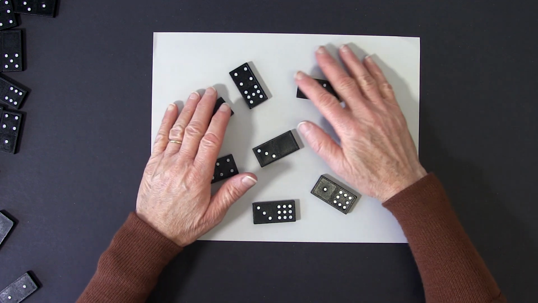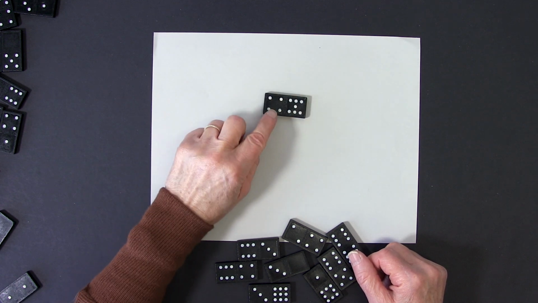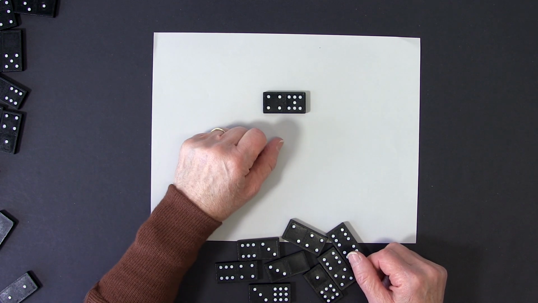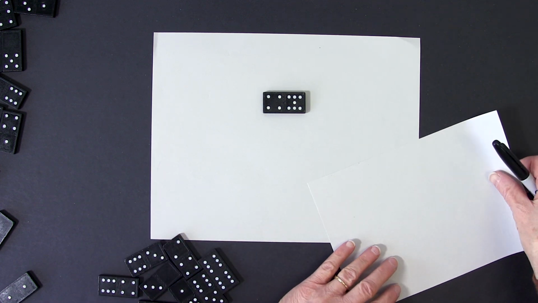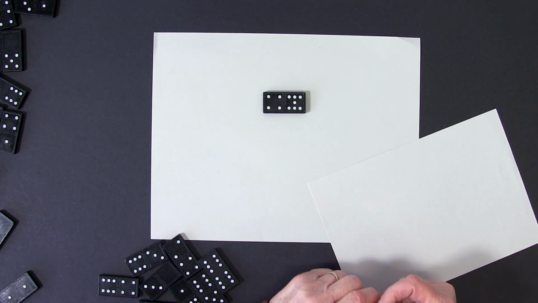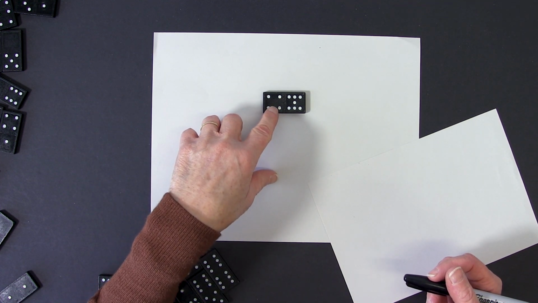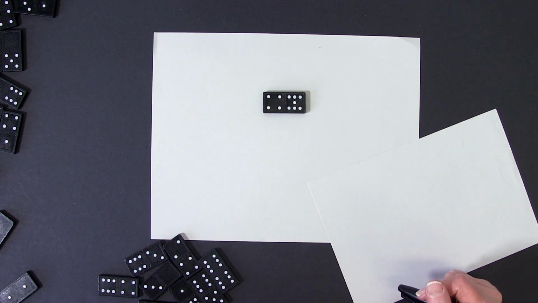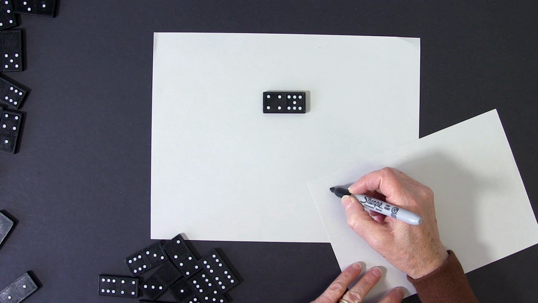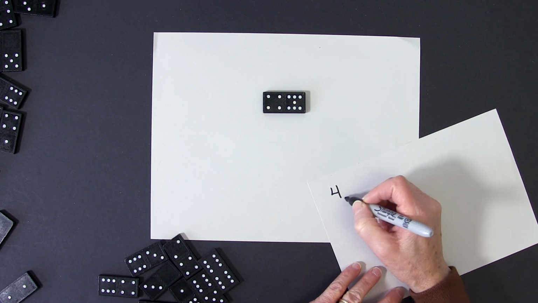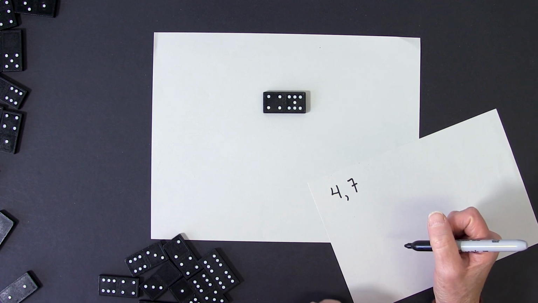Let's take a domino. Here's one here. It has a 4 and it has a 7. Let's say we want to use that to create a numerical sequence. So we know that in the sequence we're going to have a 4 and we're going to have a 7. And we want an addition sequence. So what I could do is I could start with a 4, and then 7 is the next one.